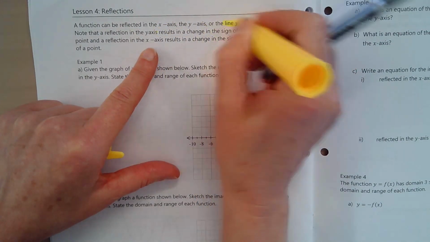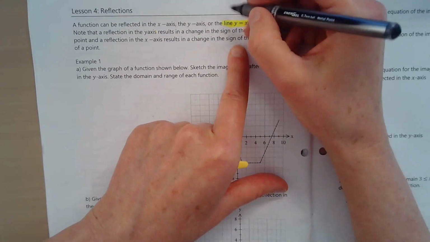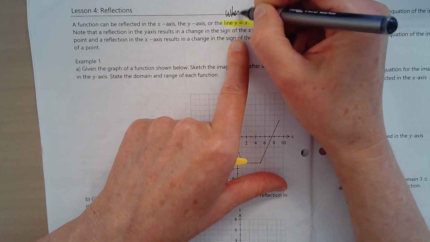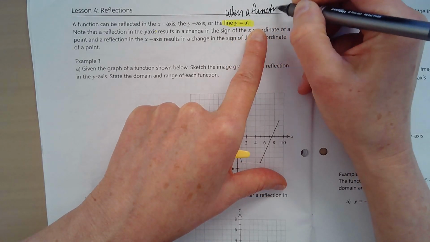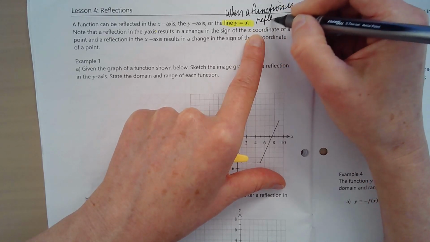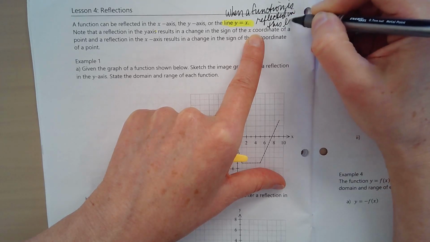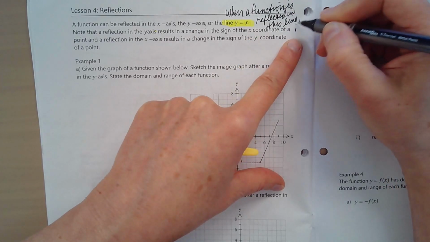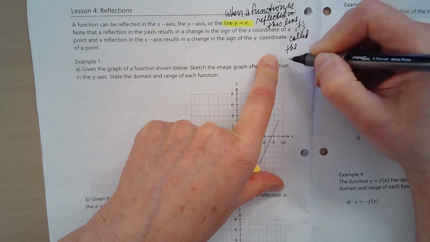This type of reflection is kind of a standalone, and I'm just going to tell you, when a function is reflected in this line, it's called the inverse.